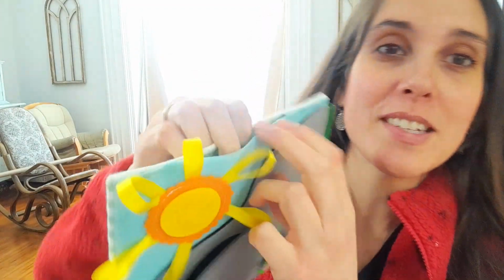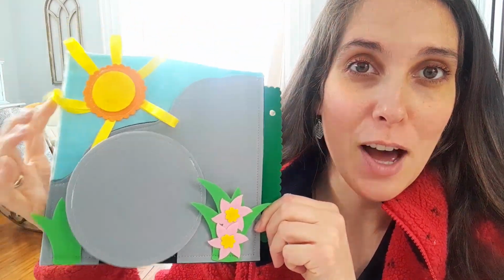Another little feature too is I left the top of the page open so that it acts for storage. So you get quick and easy cleanup. You can just put any detachable pieces in the top of the page.